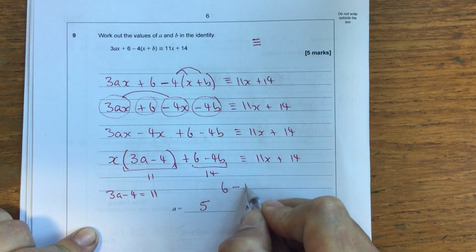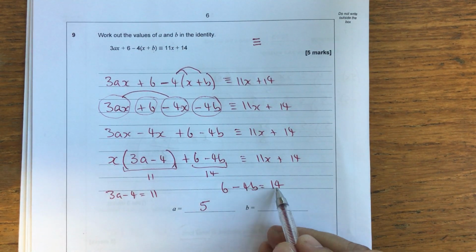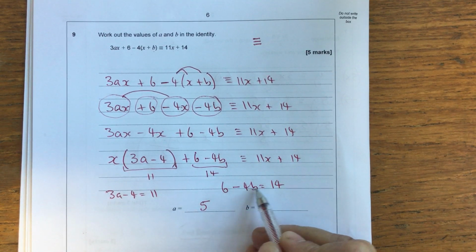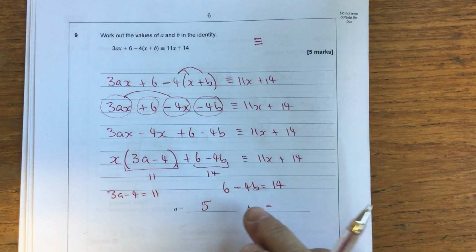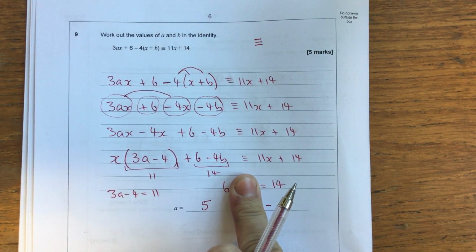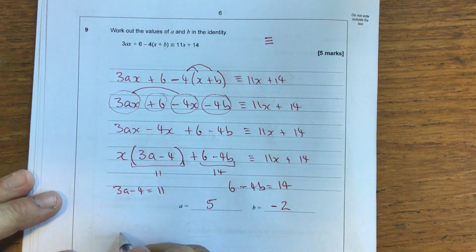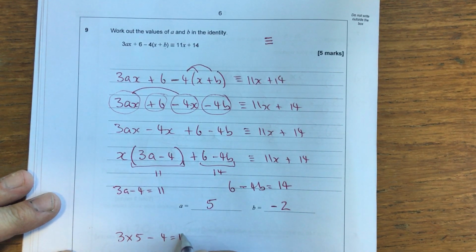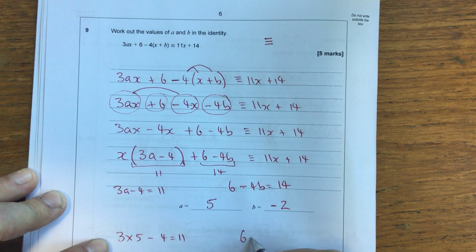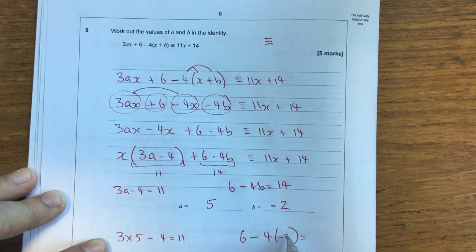And for 6 - 4b to equal 14, 6 minus something equals 14. 14 is bigger than 6, so b must have to be a negative number, because a minus times a minus would be a plus. 6 plus what is 14? 6 plus 8. So if b was -2. So let's just test this out. If a was 5, 3 times 5 minus 4 equals 11. Good. And if b is -2, 6 - 4 times -2, minus 4 times minus 2 would be positive 8, 6 plus 8 would be 14.